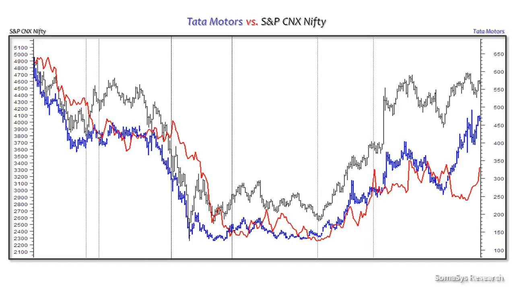The reason this line is moving lower is simply because the stock is underperforming the index. Both stock and index have been moving up, but the index moved up sharply, the very reason why RSI moved lower.